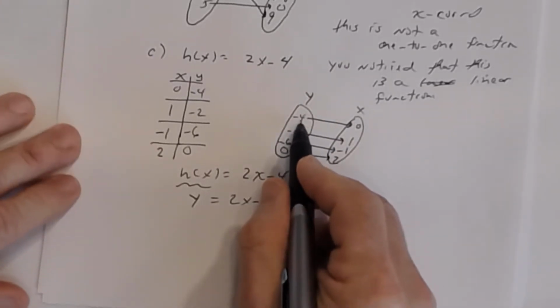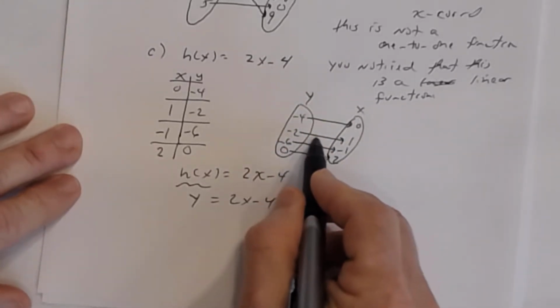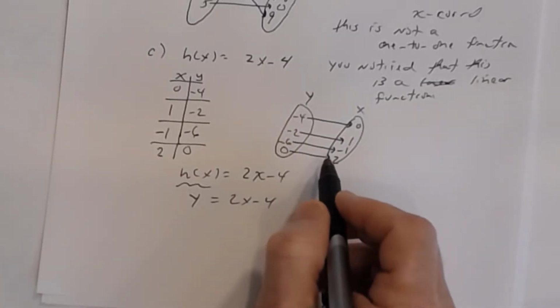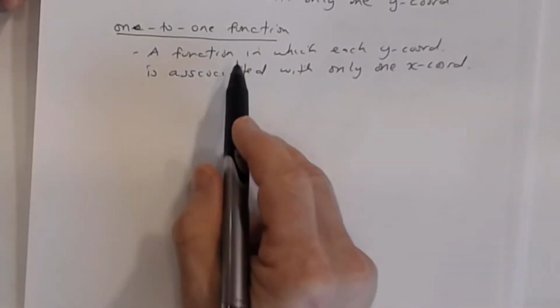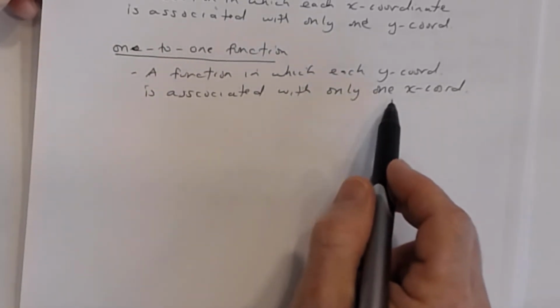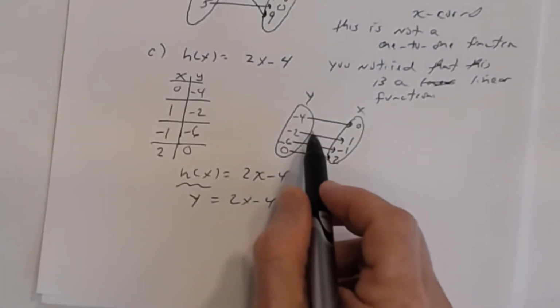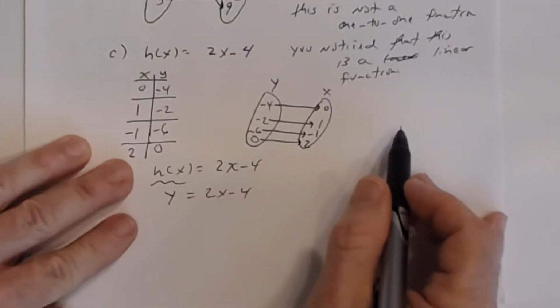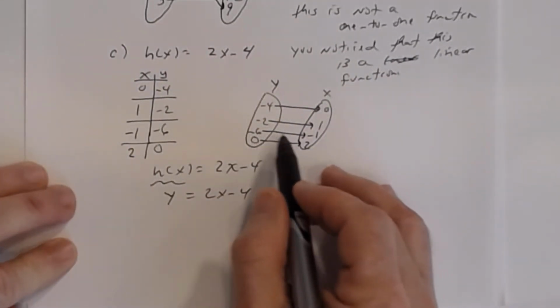So notice for each y coordinate, there's only one x coordinate. And according to the definition of a one-to-one function, for each y coordinate, you can only have one x coordinate. And that's what we have here. For each y coordinate, there's only one x coordinate.